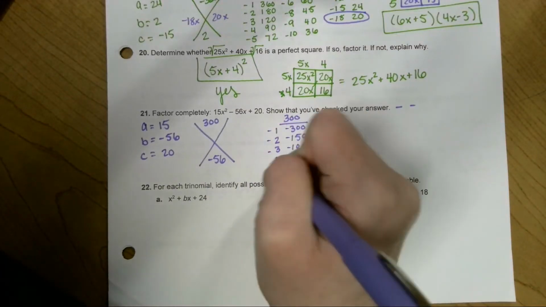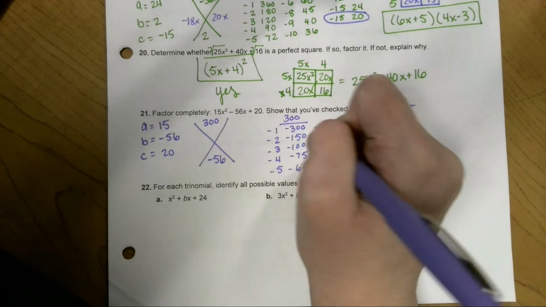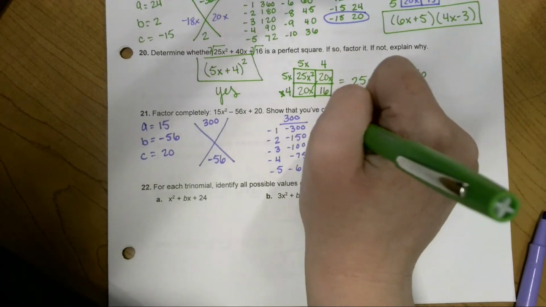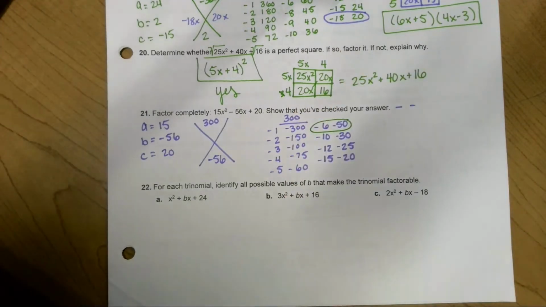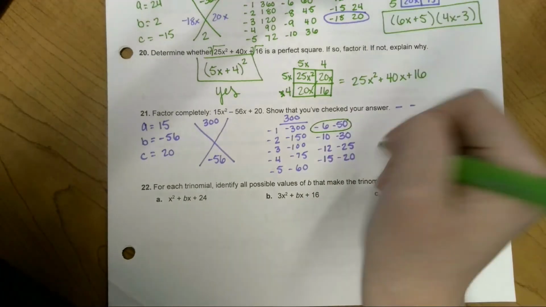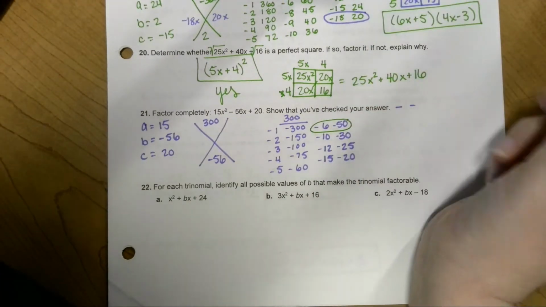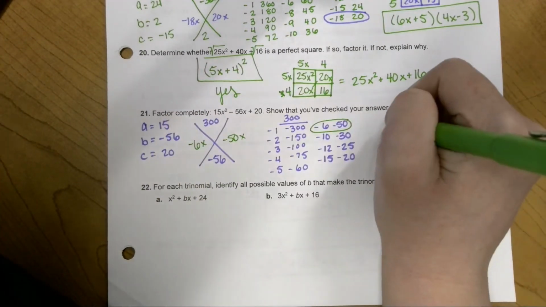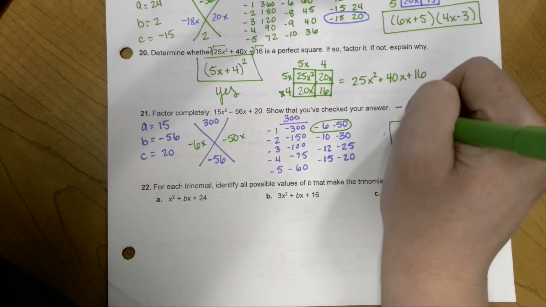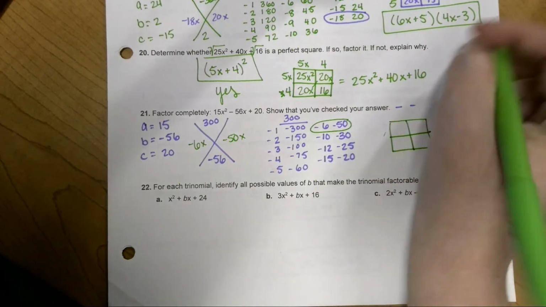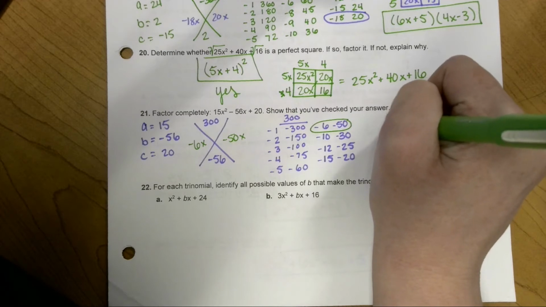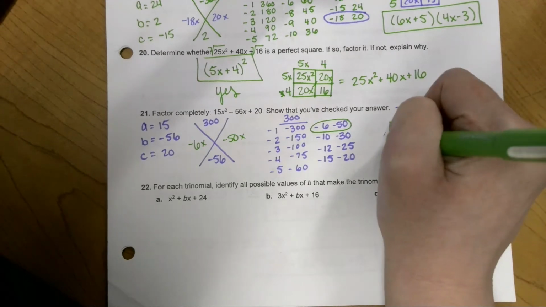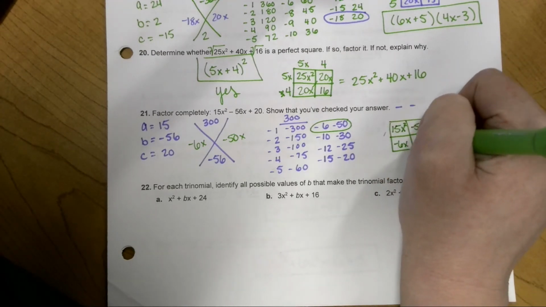And so I need a set that adds to give me negative 56. And that should be negative 6 and negative 50. All right, so negative 6x, negative 50x. Okay, then we're going to set up our box. That should be 15x squared minus 50x minus 6x plus 20.